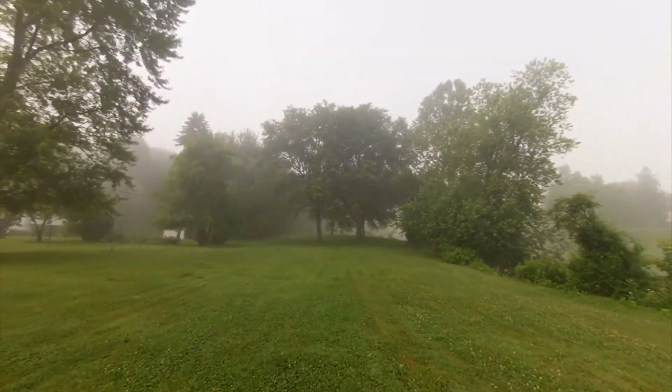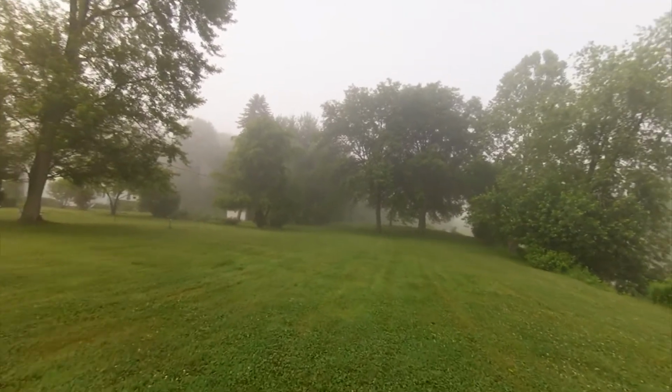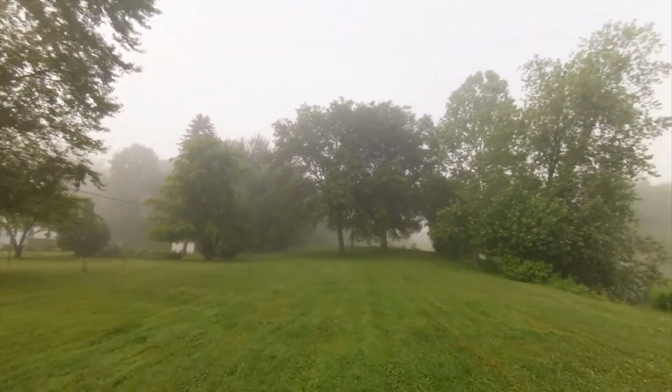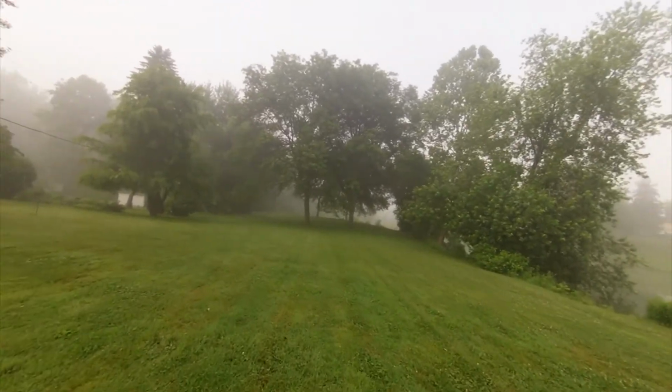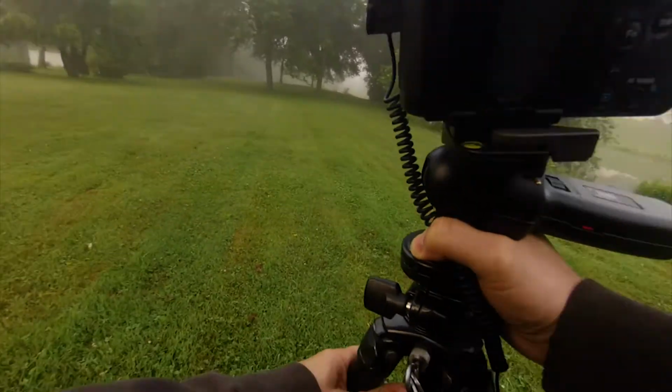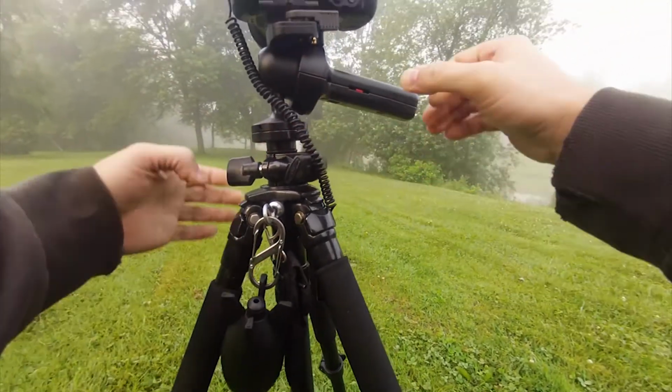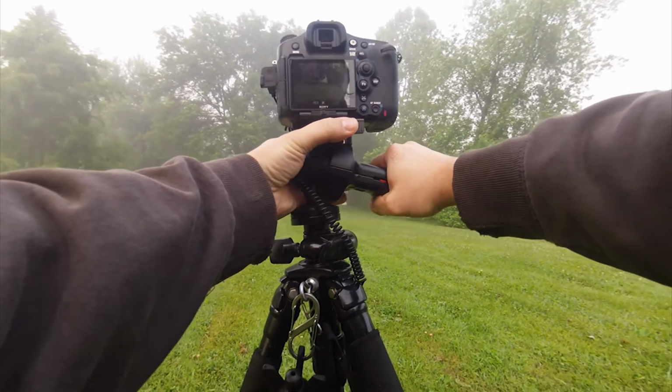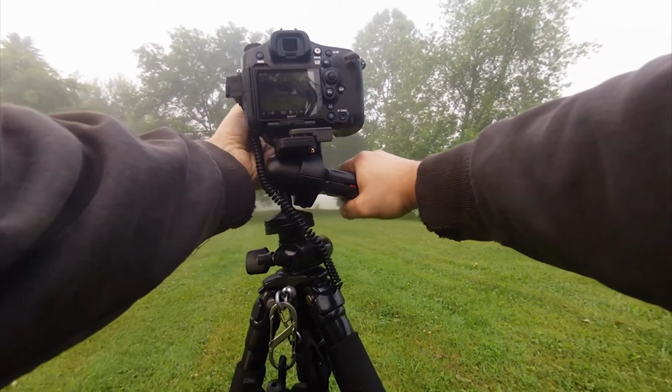I always like this area down here with the grove of trees, and I might take a picture of them. Let's get a shot right through there. That's kind of neat.